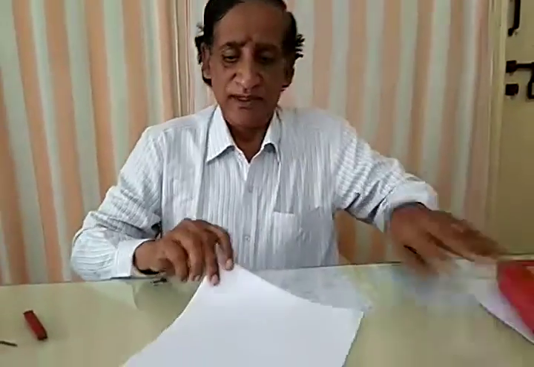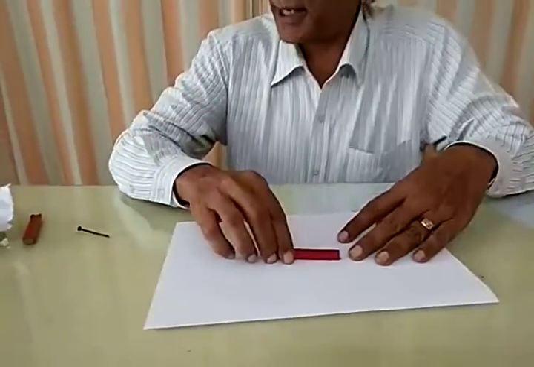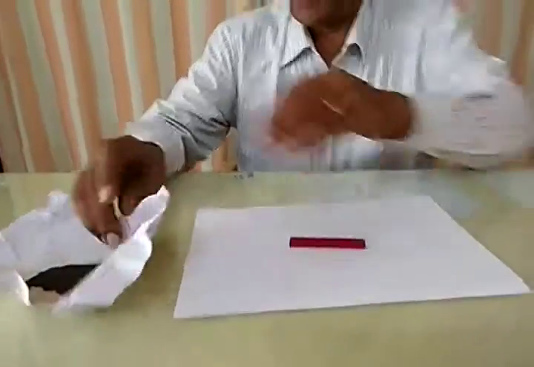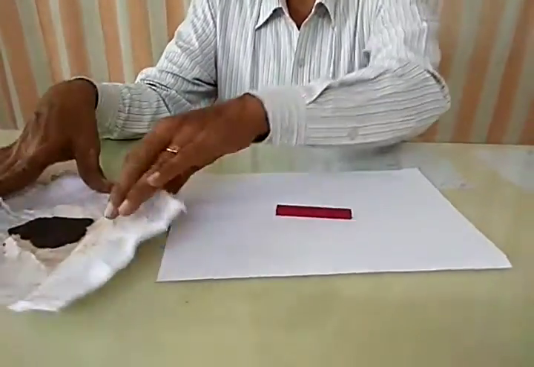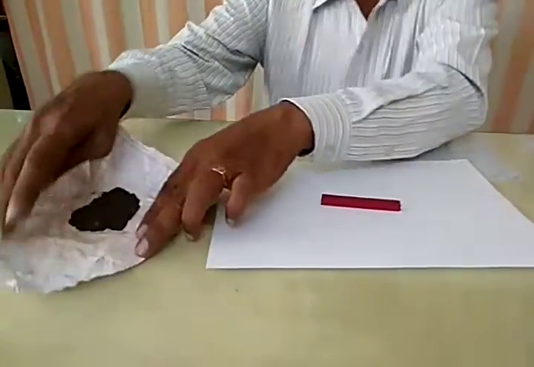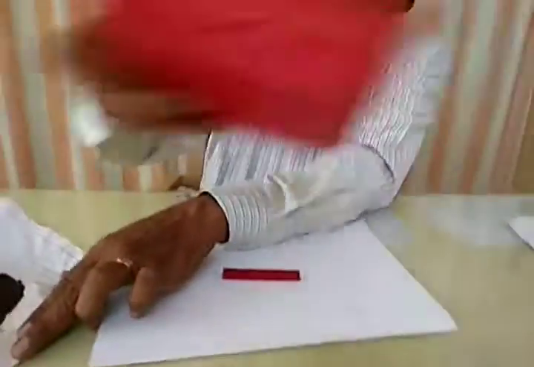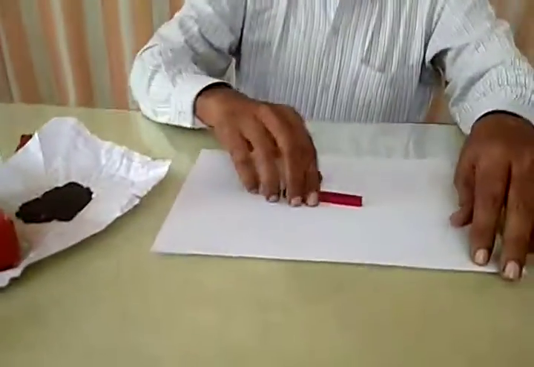For this experiment, we require a sheet of paper, a bar magnet, and iron filings. See now what we have to do. If you observe like this through our naked eye, we can't see the magnetic force.